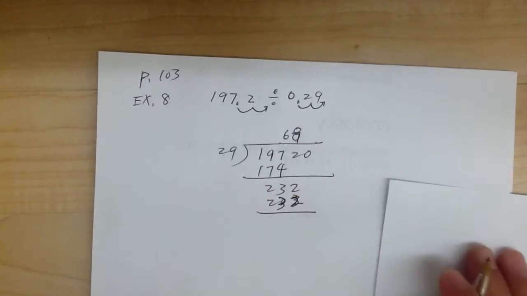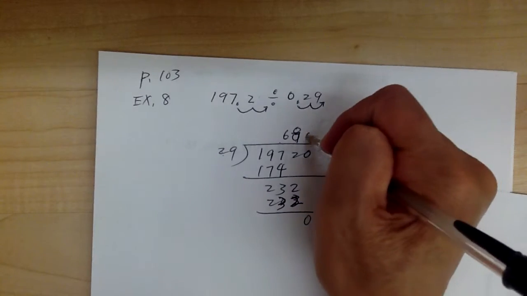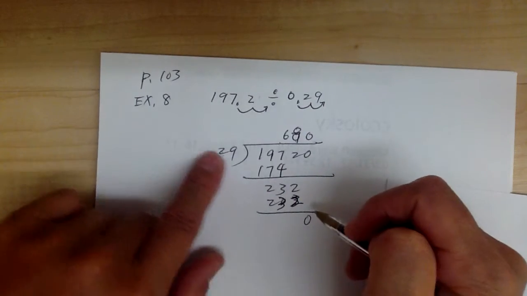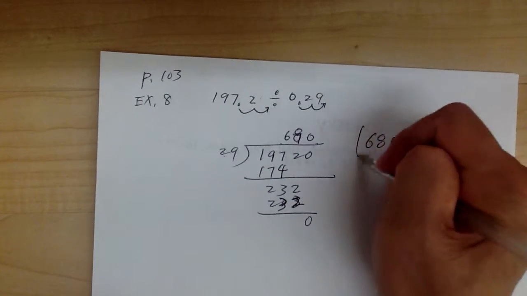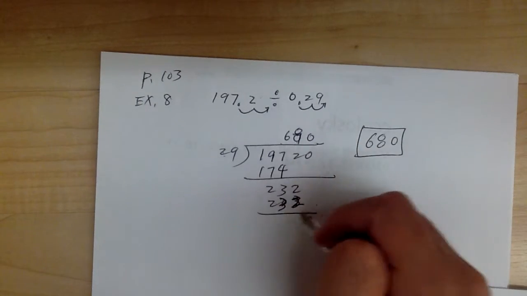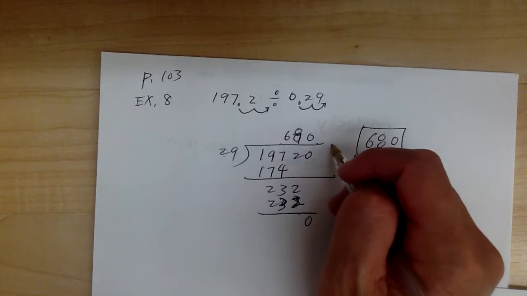Okay, exactly. Then after that, there are no more digits, right? So if you drop that, you're going to get 0. When you drop that, 0 divided by anything is 0. So you don't have to do anything after that. So it'd be 680 in this case. Okay? So again, once you come out exactly, whatever after that, if it's all 0, will be just 0 on the end.